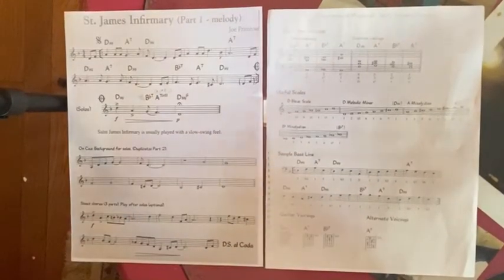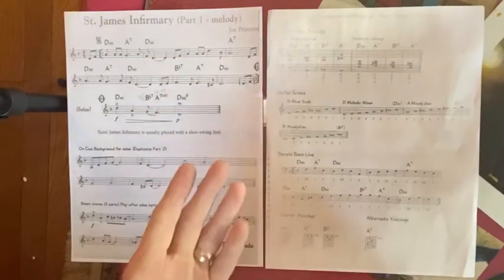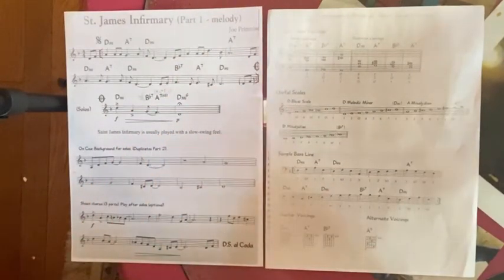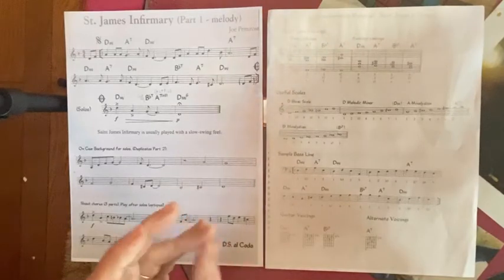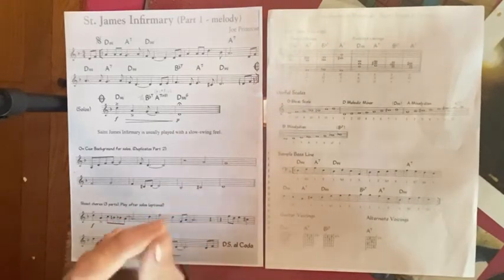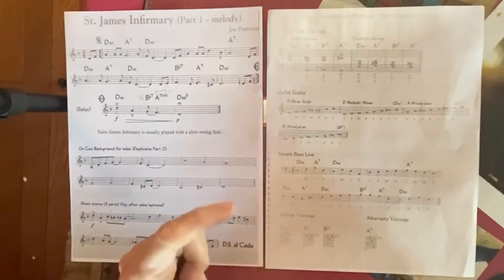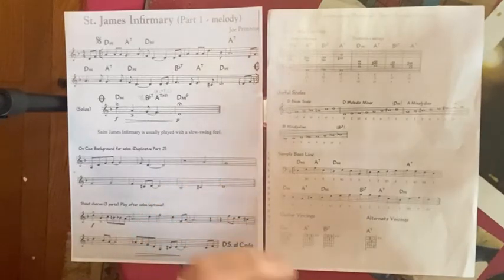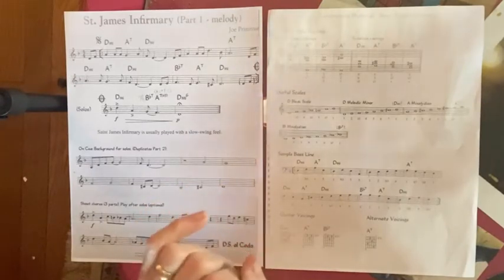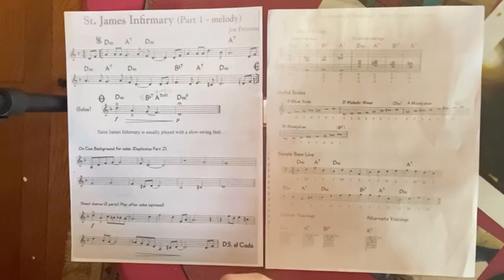Hi. So I'm looking at St. James Infirmary, and I'm just going to say again a couple of things about jazz theory, or really improvisational theory, that it's very important to understand what the terms Ionian, Dorian, Phrygian, Lydian, Mixolydian, the most important one, and then Aeolian and Locrian. I think I got them all.